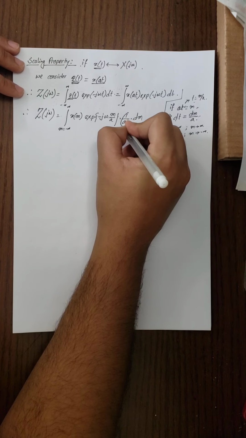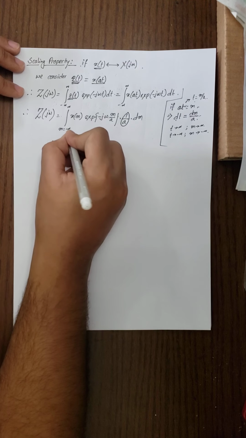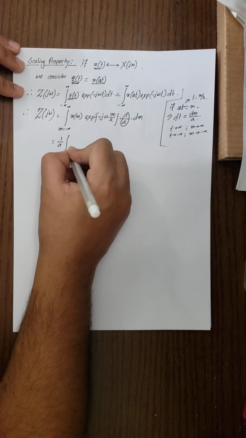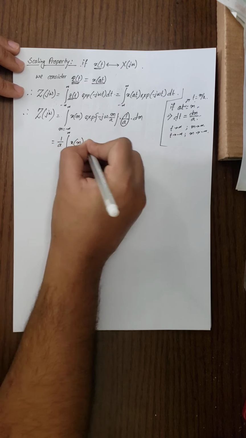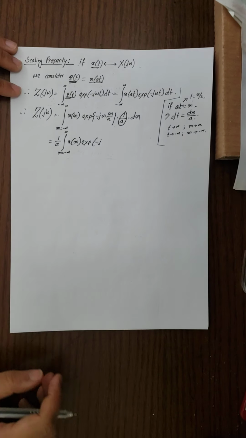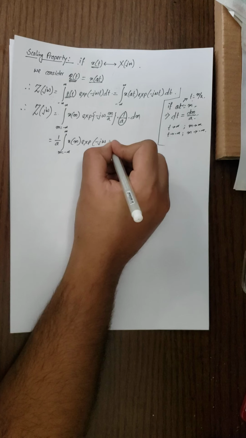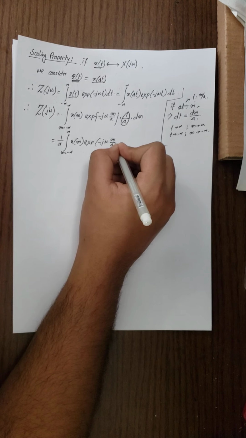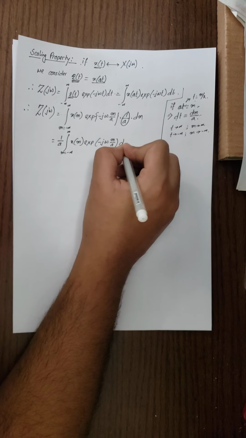Now then, moving forward, since 1 over a is a constant value, we bring it outside the integral, and we get 1 over a, integral over m from negative infinity to infinity, of x of m e to the power minus j omega m by a dm.